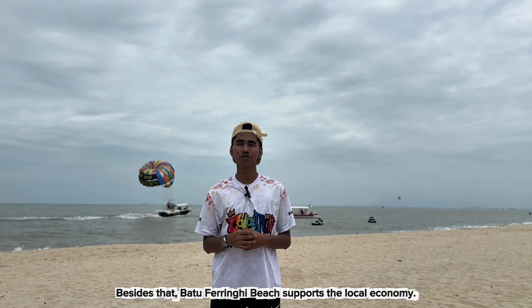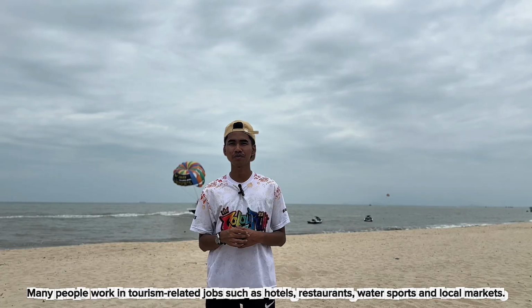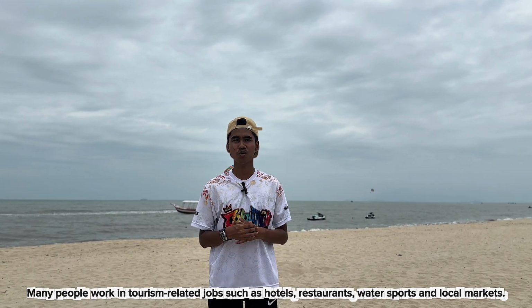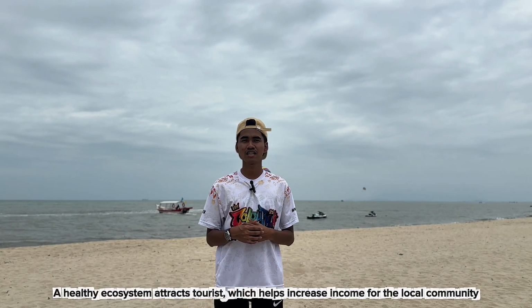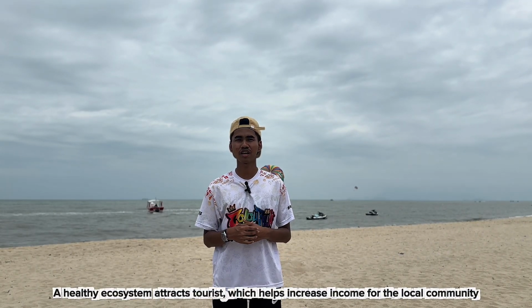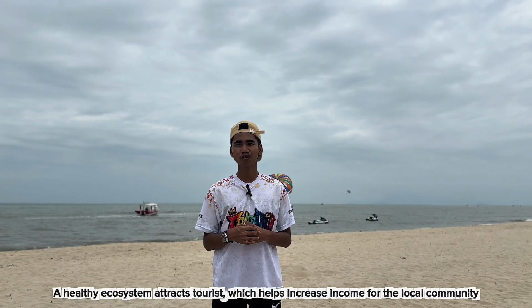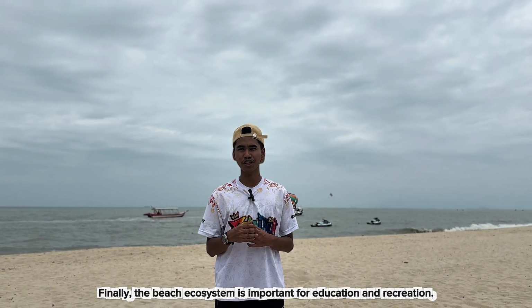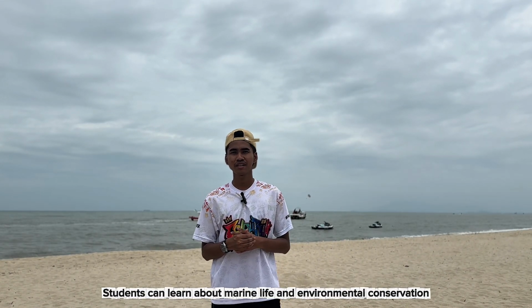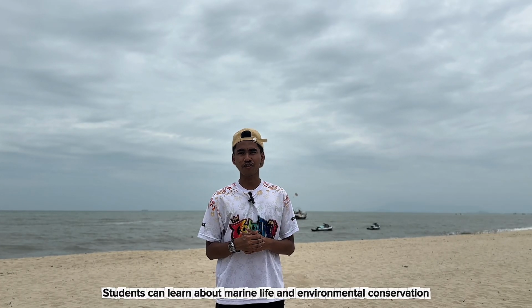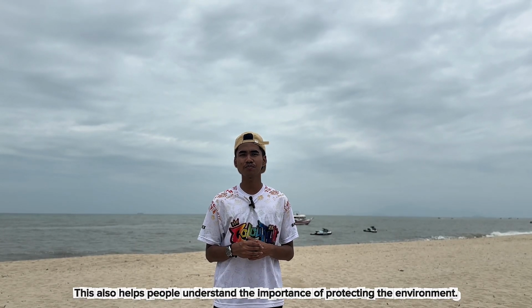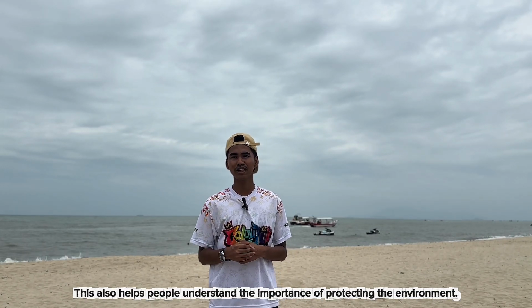Besides that, Batu Ferringhi Beach supports the local economy. Many people work in tourism-related jobs such as hotels, restaurants, water sports, and local markets. A healthy ecosystem attracts tourists, which helps increase income for the local community. Finally, the beach ecosystem is important for education and recreation. Students can learn about marine systems and environmental conservation, while visitors can relax and enjoy nature. This also helps people understand the importance of protecting the environment.